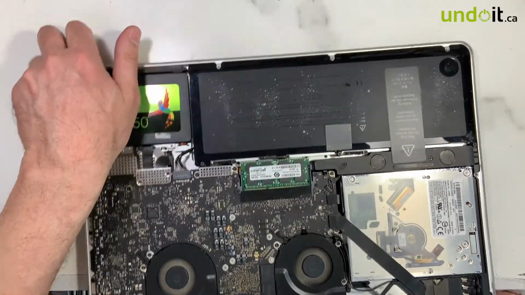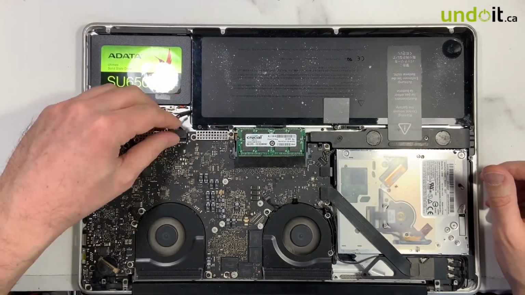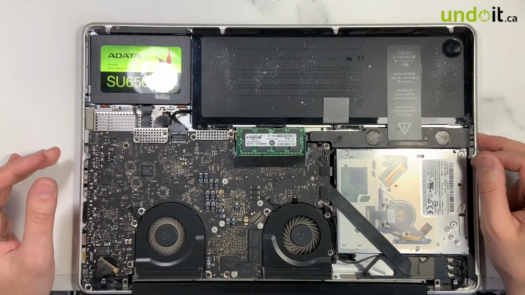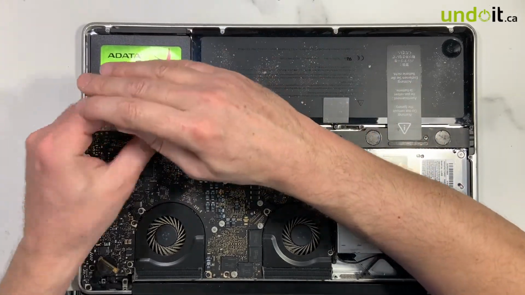First things first, make sure you turn it off. It's already at the gray screen, so we can go ahead and unplug the battery. Now let's remove the board. Here we go.